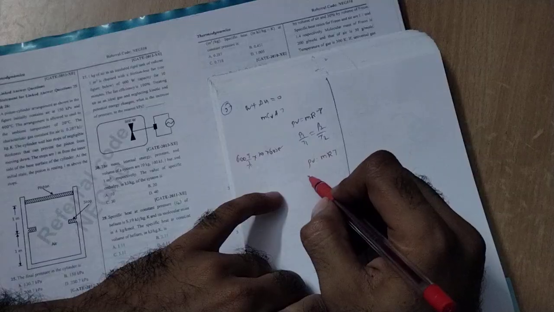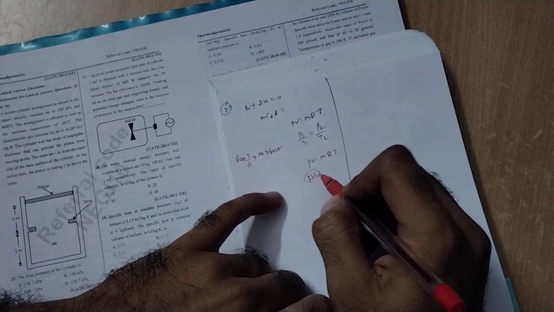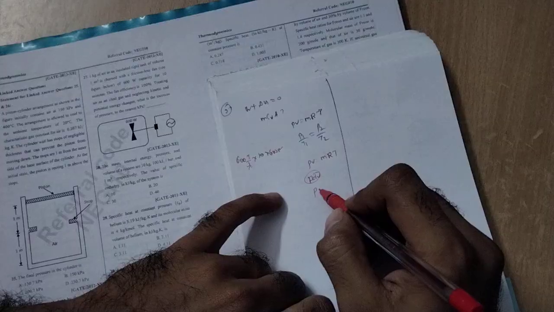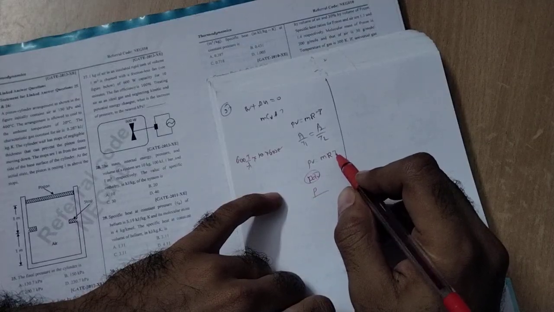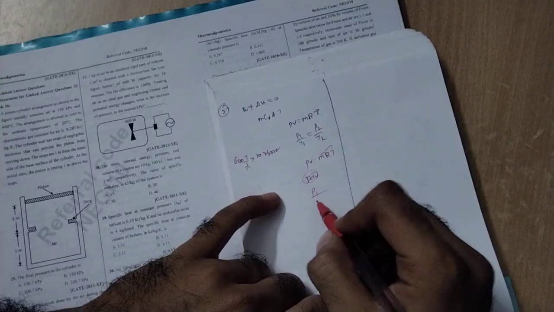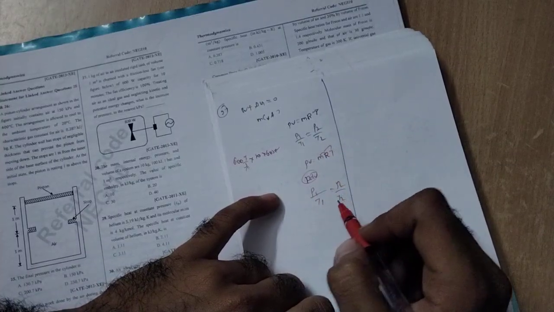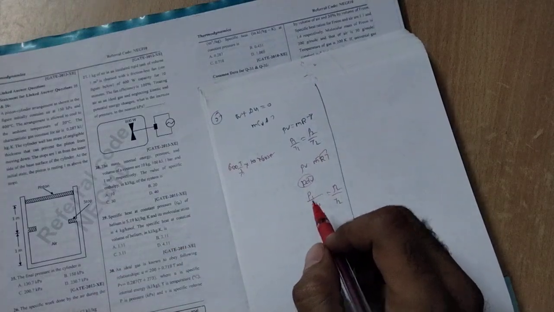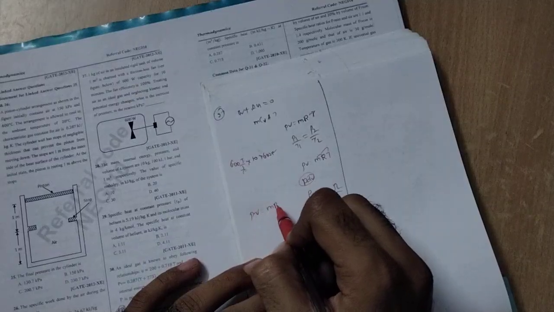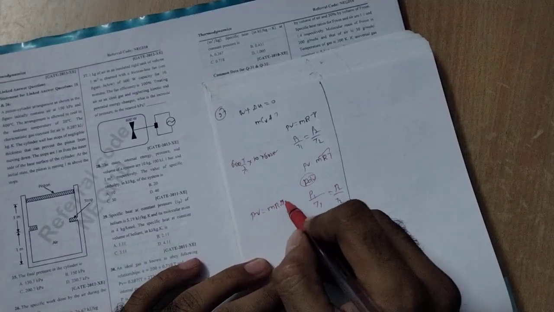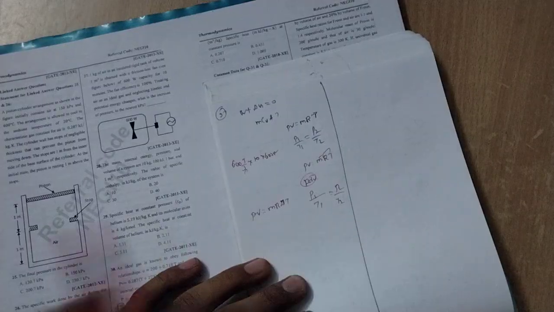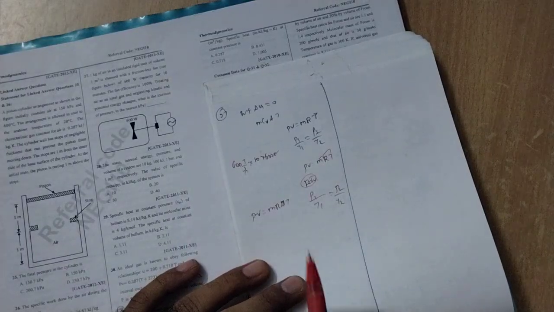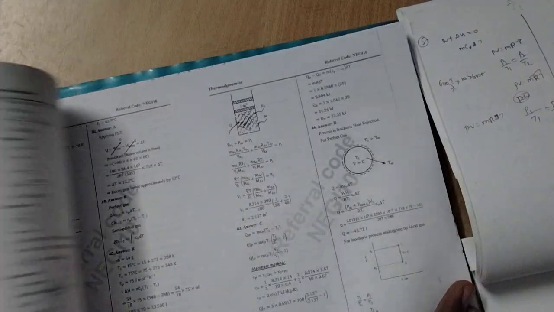Constant volume process, so PdV work done is definitely zero. So P divided by T, R will be constant, so P1 by T1 equal to P2 by T2. But how we can put this in this equation? Simple thing only, but I can't think now.